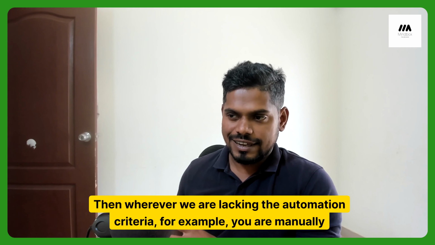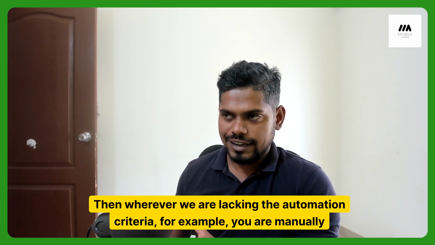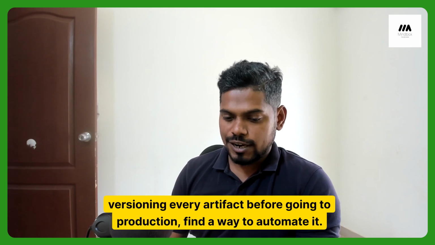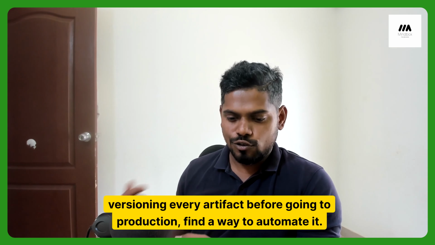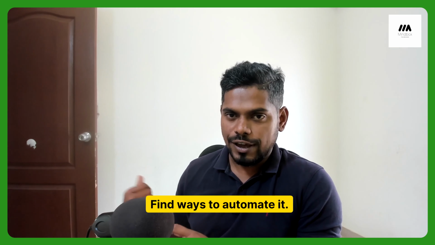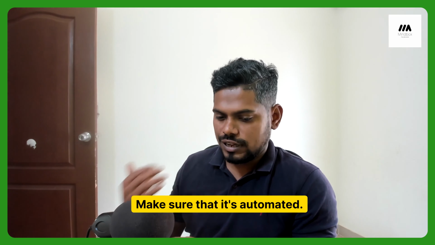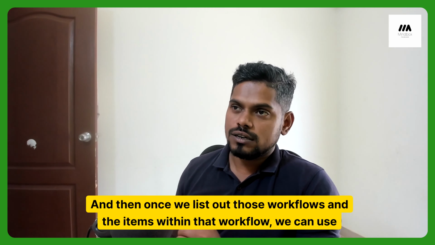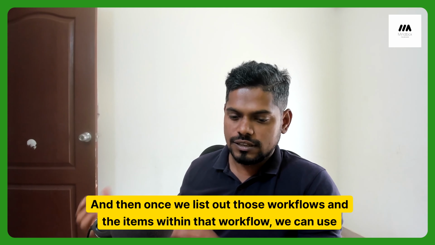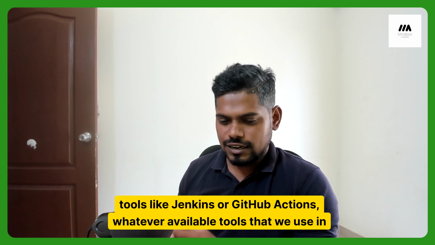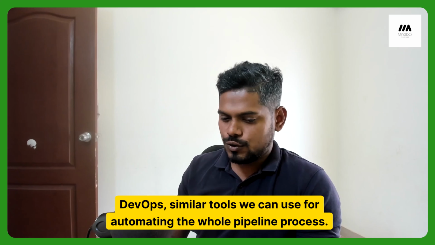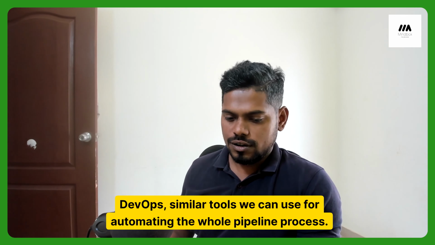Then wherever we are lacking automation, for example, if you are manually versioning every artifact before going to production, find a way to automate it. Or if you are doing a lot of manual testing, find ways to automate it. What can be automated, make sure that it's automated. And once we have listed out those workflows and the items within them, we can use tools like Jenkins or GitHub Actions, whatever tools we use in DevOps, similar tools we can use for automating the whole pipeline process.